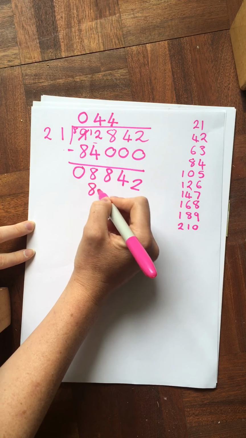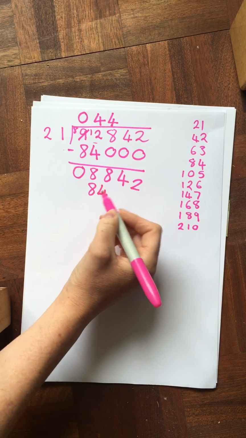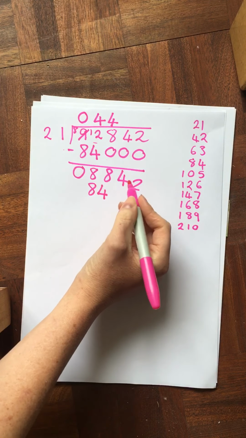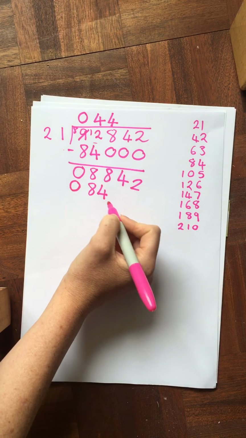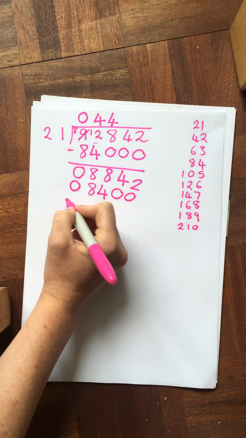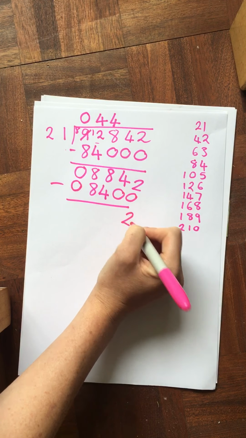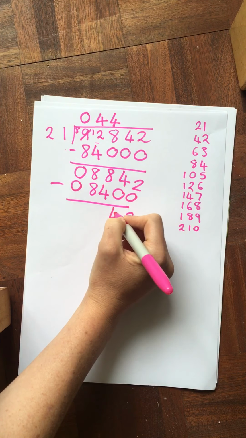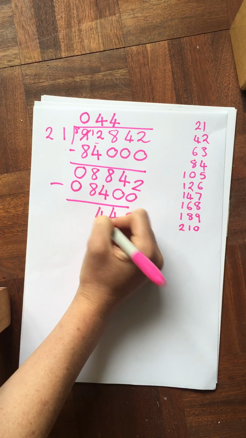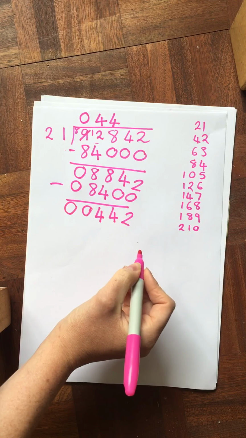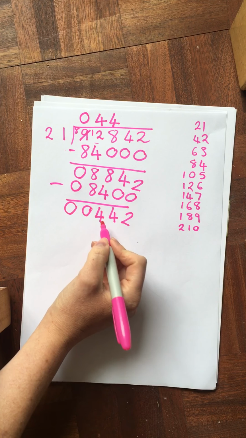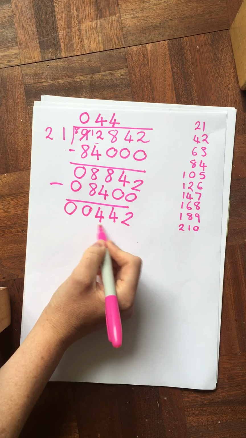So same as I did before, making sure again I write it directly underneath. That's a really important tip. Make sure you're not accidentally moving it over too far. And then I fill in my gaps and I take it away. 2 take away 0, 4 take away 0, 8 take away 4, 8 take away 8. And I can fill in any gaps if I want to. So now the number I'm looking at is 44.